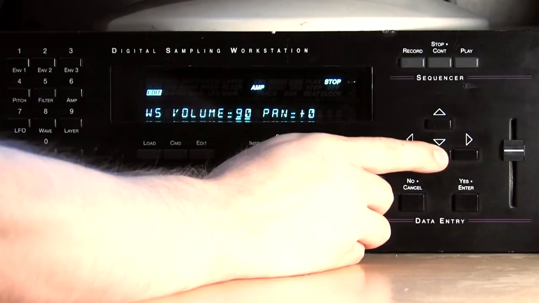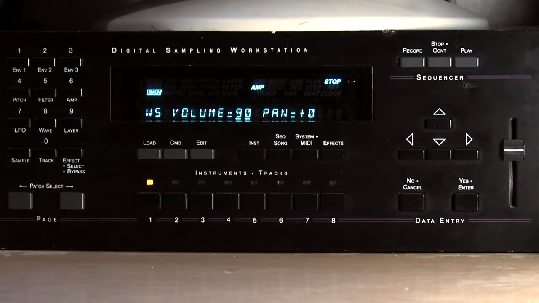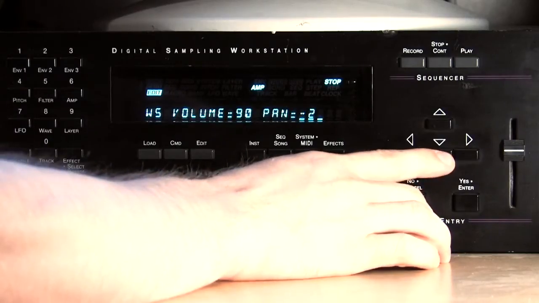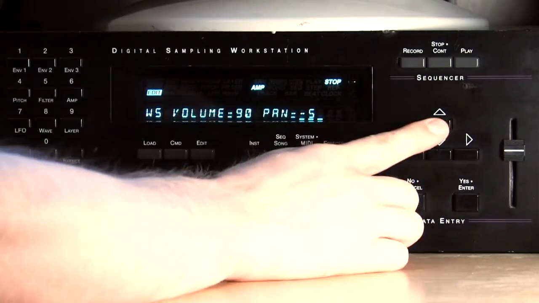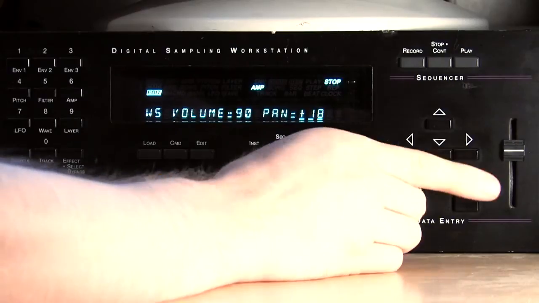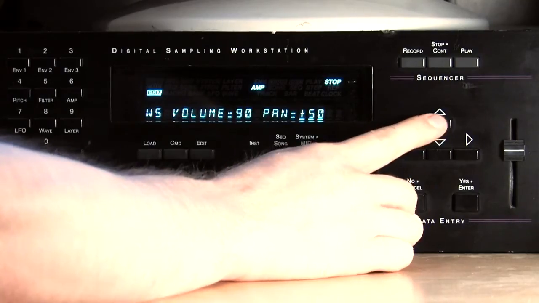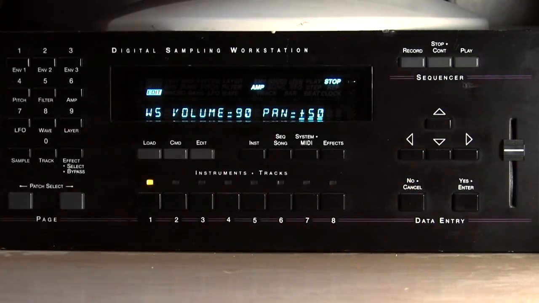We're going to affect the volume that way. We can also affect the panning in negative or positive, and that will pan it to either the left or the right. So I'm going to put that positive 50, and that's going to pan it to the side.